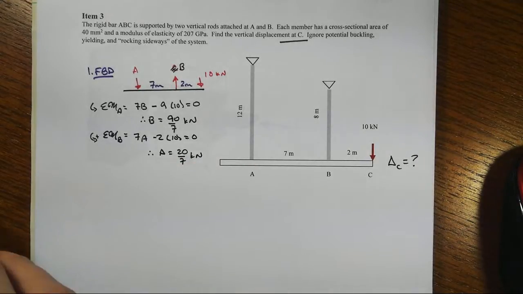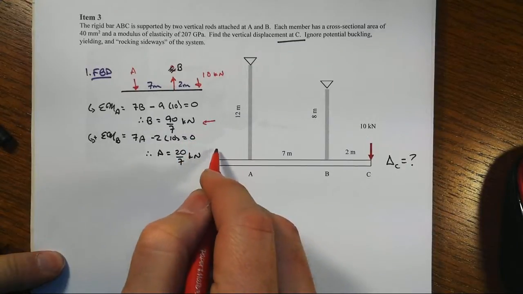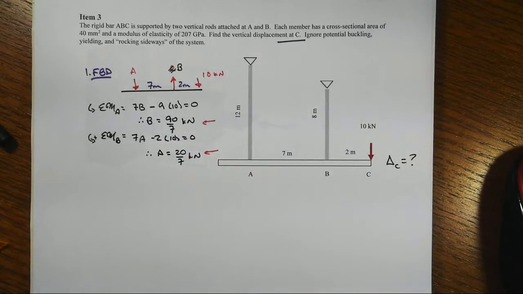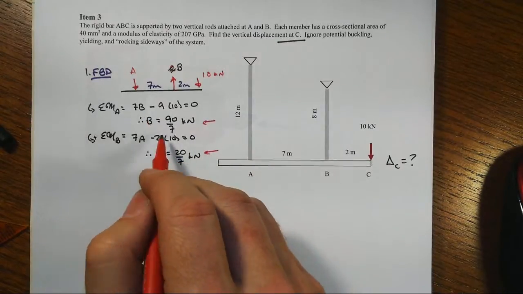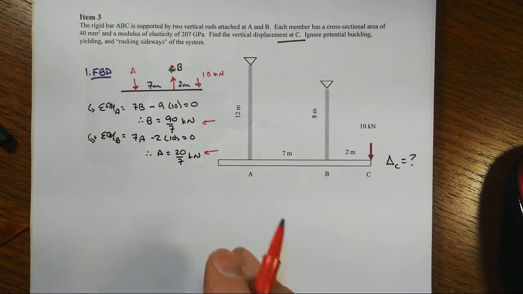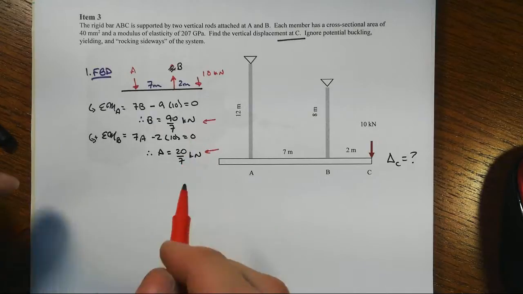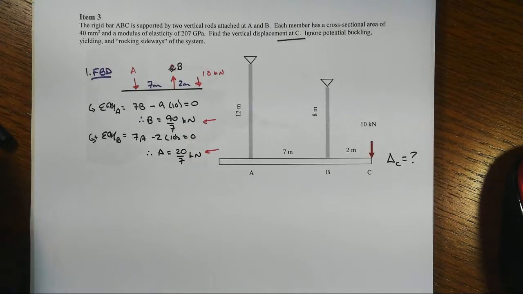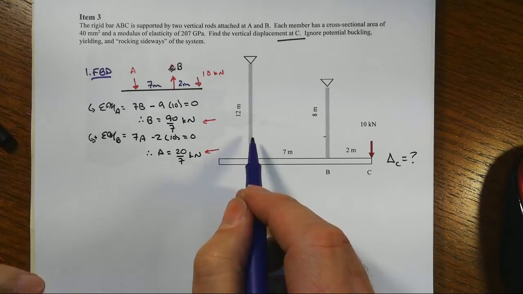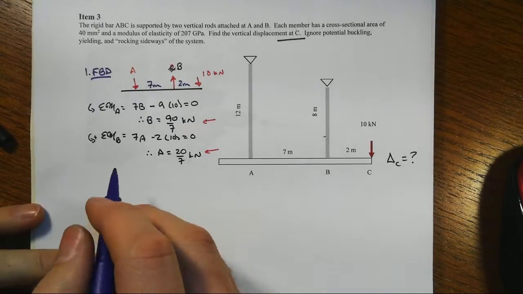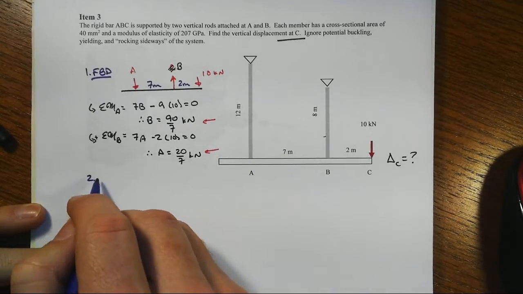The fact that we can find these forces through the static equations of equilibrium alone tells us that this is a statically determinate system. Now our goal is to figure out what the displacement at C is. We have two flexible members or springs, those two vertical rods, so now we've got to figure out the deformation of the rods.